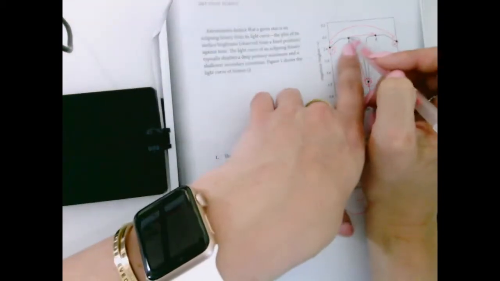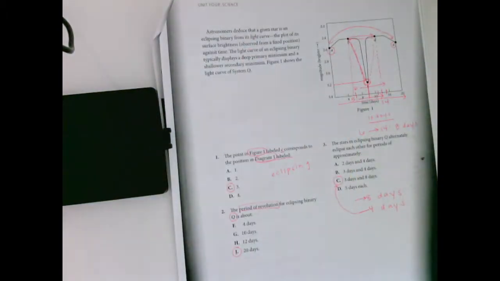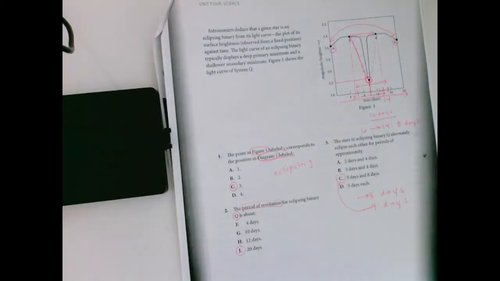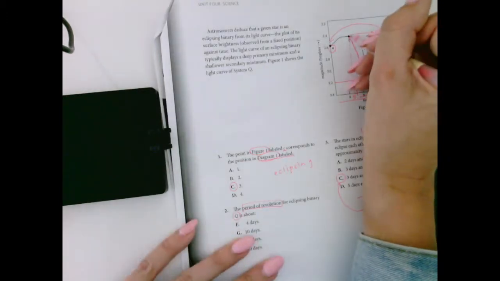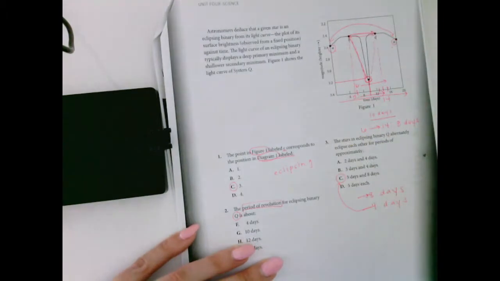Because this is going to be one eclipse, and then this is going to be one eclipse. Because this will be when the star Q, the rotating star Q, is in front of star 1. And then this is going to be the distance it will take from star 2 to head behind star 1 in the graph.